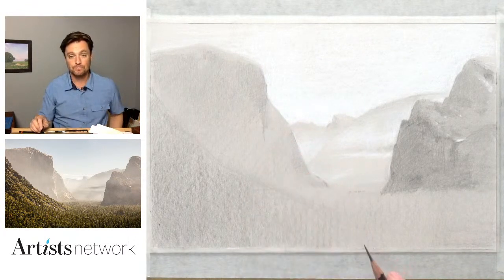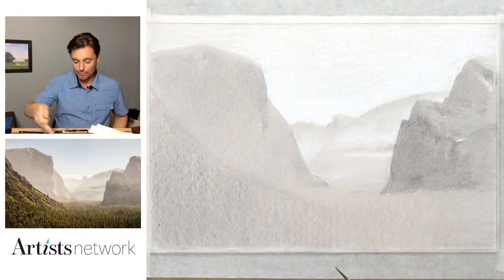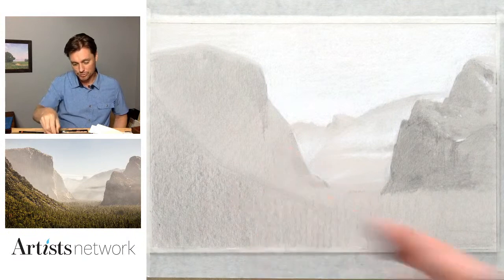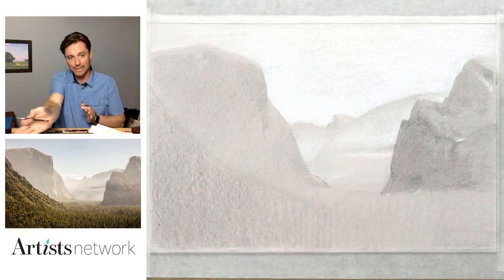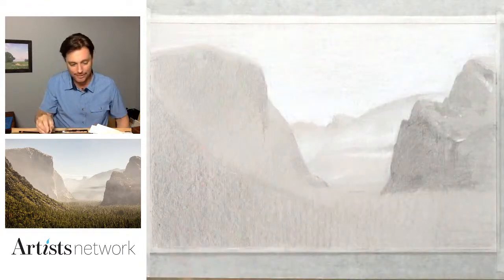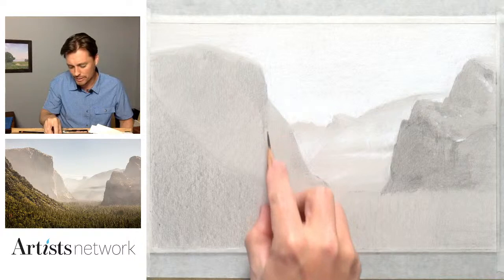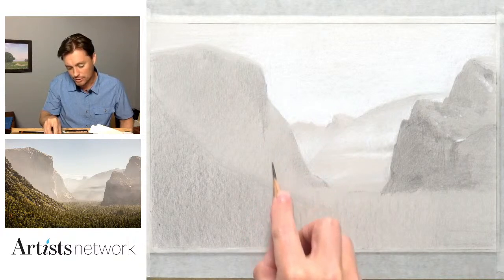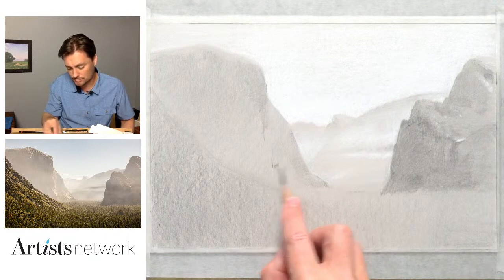Okay. Now I really love the way the light comes in here and strikes the edge of that cliff, that corner, and then it kind of comes back. It creates this wall that curves back there. So how do I want to do that? I want to be careful. It's kind of sharper along in here.